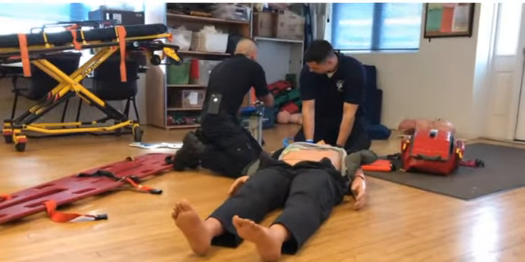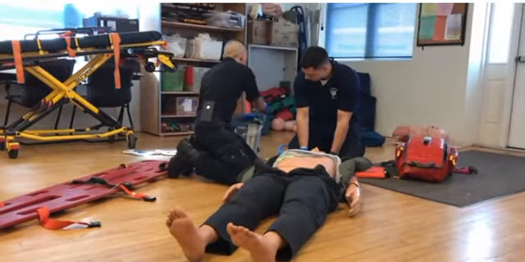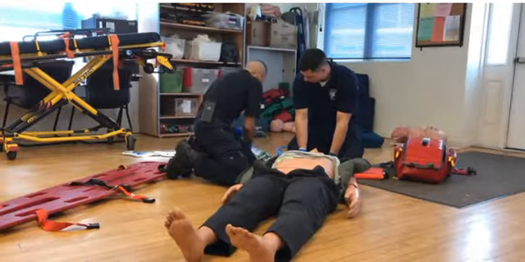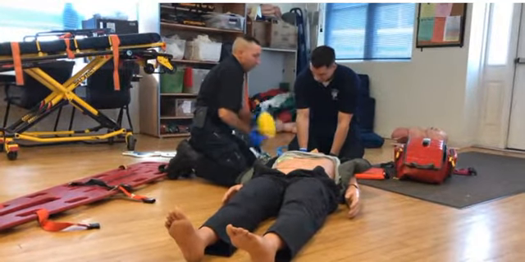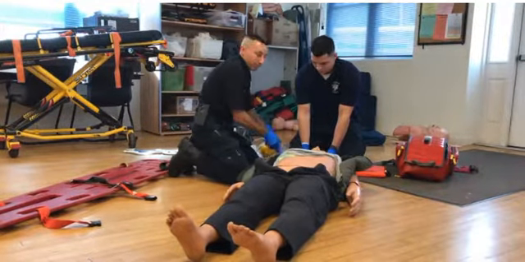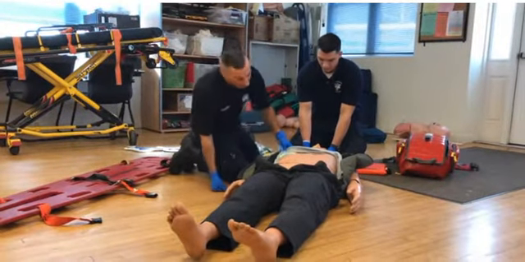So I have my other rescuer ventilate this patient. We're going to set the O2 tank to 15 liters per minute. Make sure it's on. Turn it down. Connect the tubing to the tank. And we would go ahead and ventilate this patient with the BVM. Is my O2 therapy adequate? Yes.